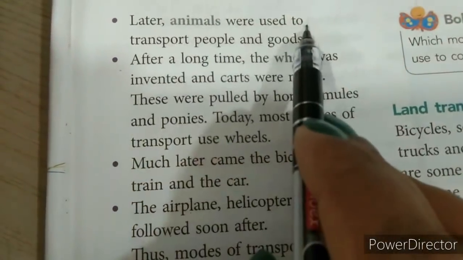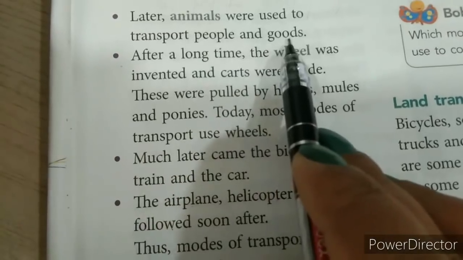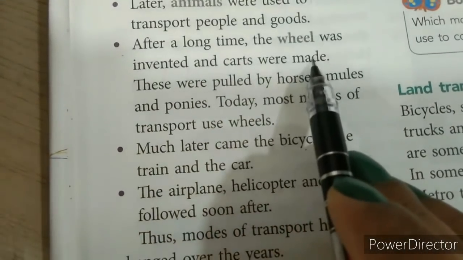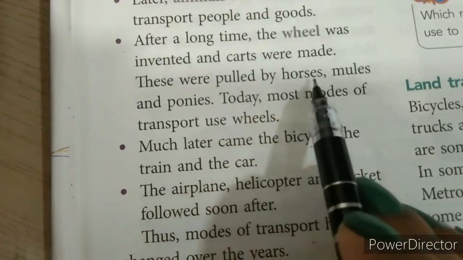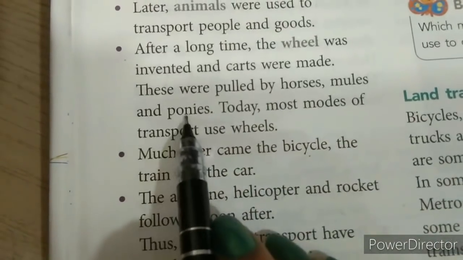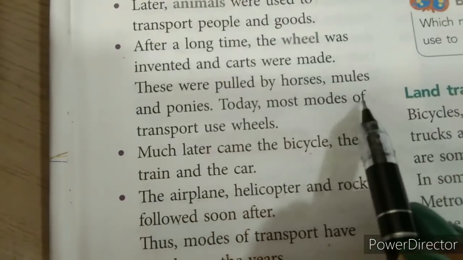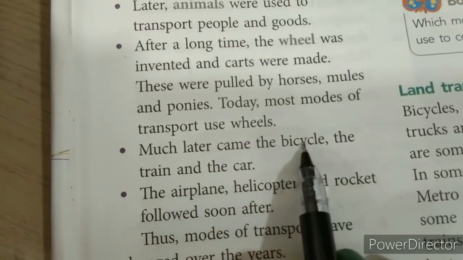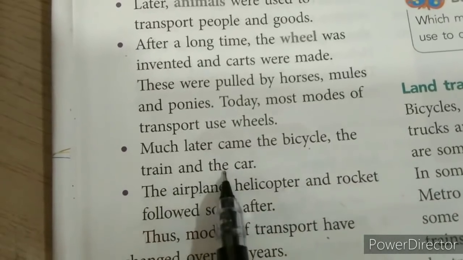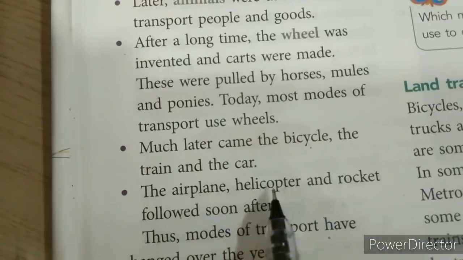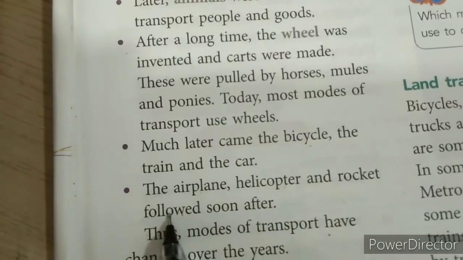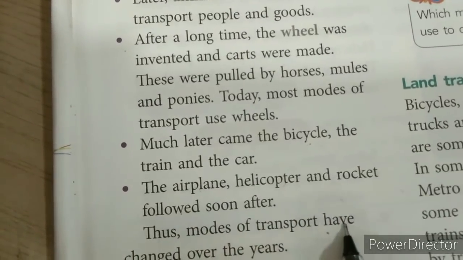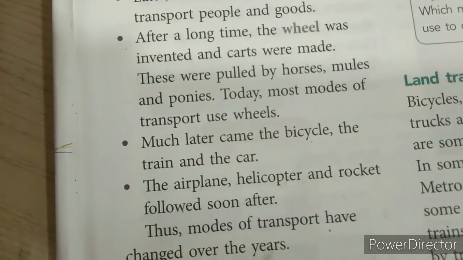Later, animals were used to transport people and goods. After a long time, the wheel was invented and carts were made. These were pulled by horses, mules and ponies. Today, most modes of transport use wheels. Much later came the bicycle, the train and the car. The airplane, helicopter and rocket followed soon after. Thus, modes of transport have changed over the years.